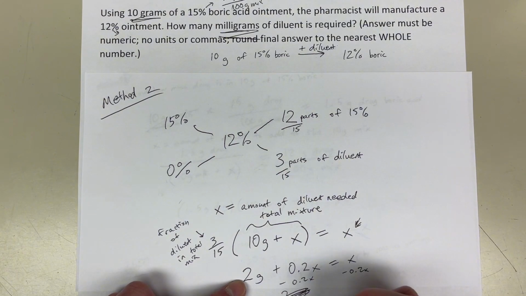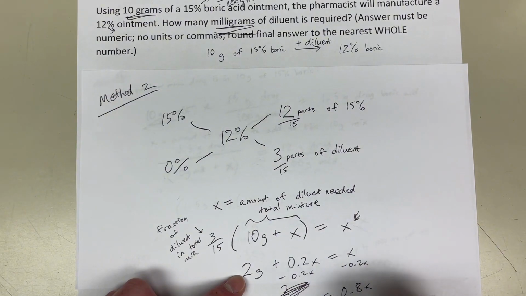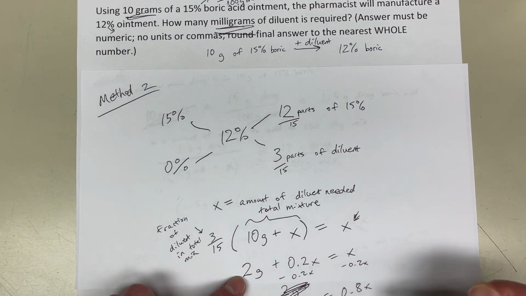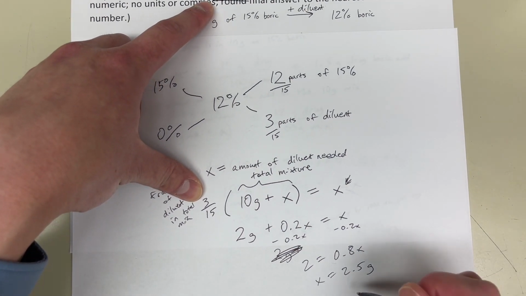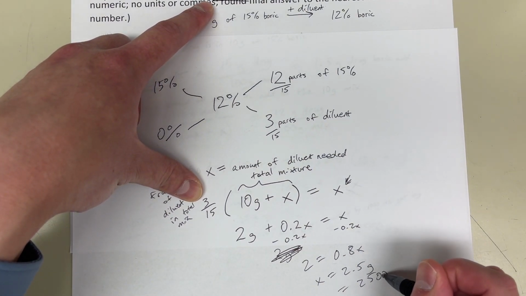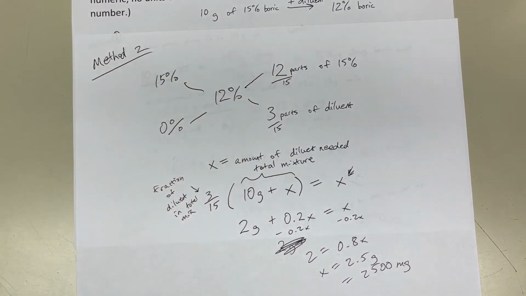So I got 2 equals 0.8x, and x equals 2.5 grams. Remember, the question is asking milligrams, so just times it by 1,000 to get 2,500 milligrams as the answer. And that's it.